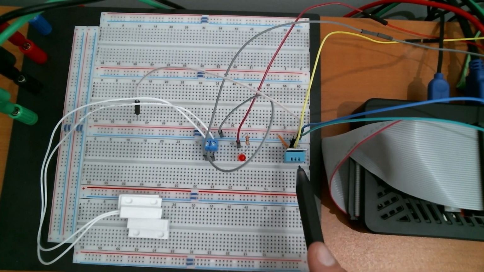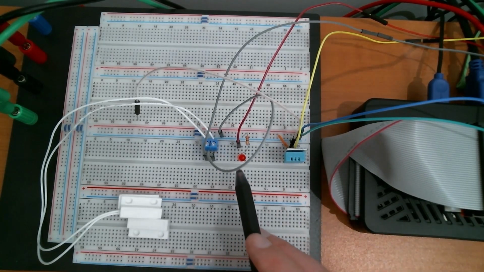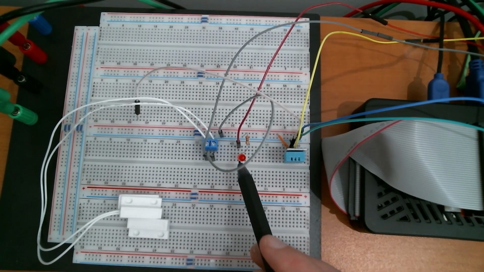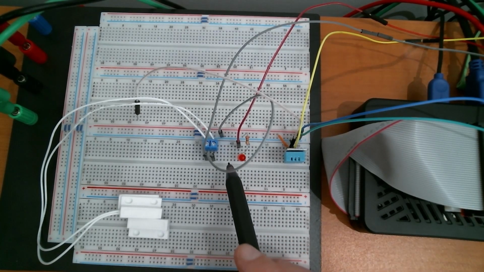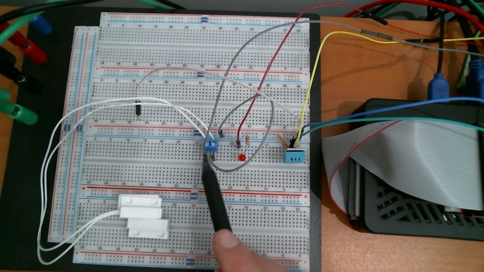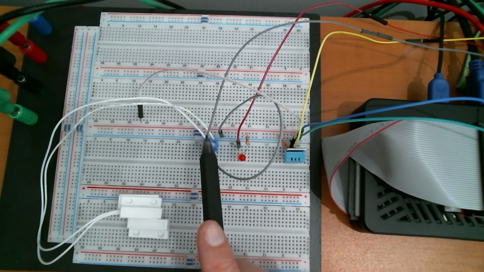The center pin for my temperature sensor is connected to a GPIO pin, and we'll see that in the code. One of the sides of my LED is connected to another GPIO pin over on my board, and so I can turn it on and off. And then over here you can see I've got 2 jumpers or 2 connections. One's going to ground, one's going to another GPIO pin.